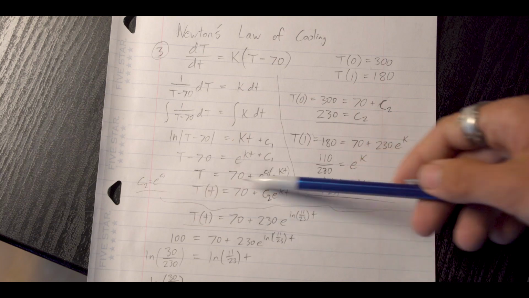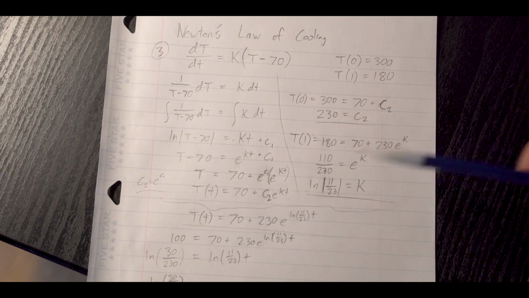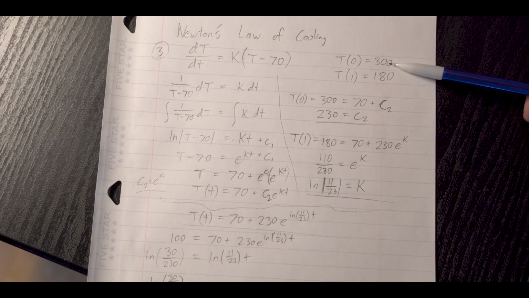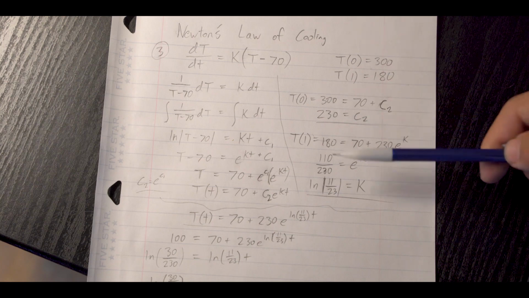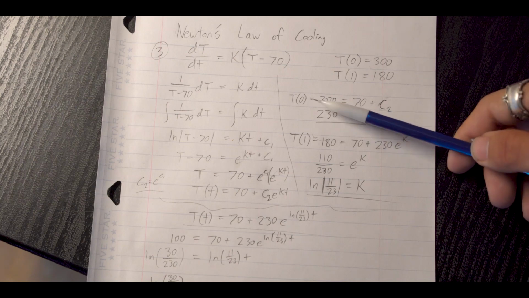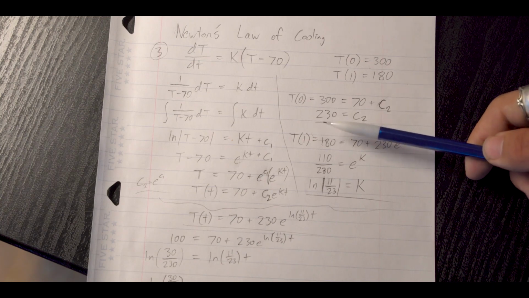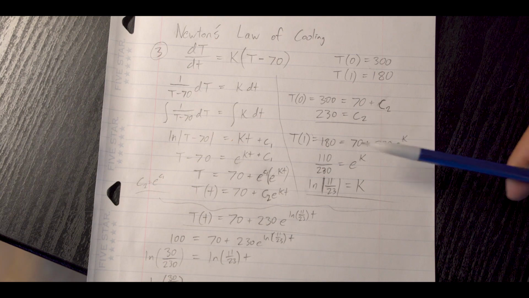Now that we have this equation, we must solve for c2 and k, because we do not know what those are yet. Up here, we're going to use the initial temperature of 300 and time equals 0 to solve for c2. So you plug in 300, and when you plug in 0, the e to the kt cancels out. So now you got 230 equals c2.